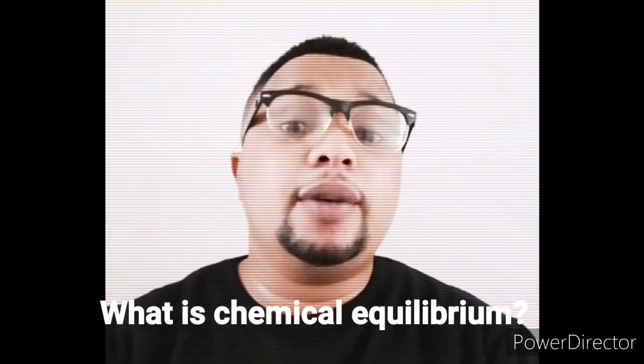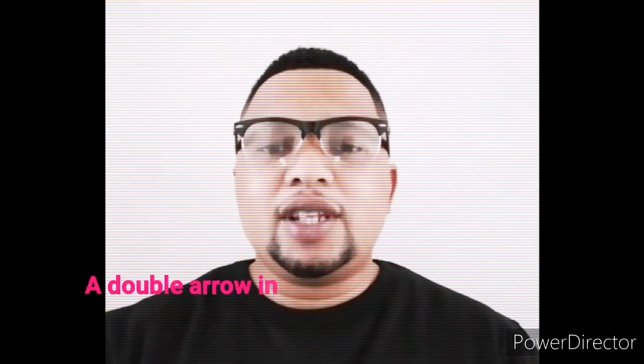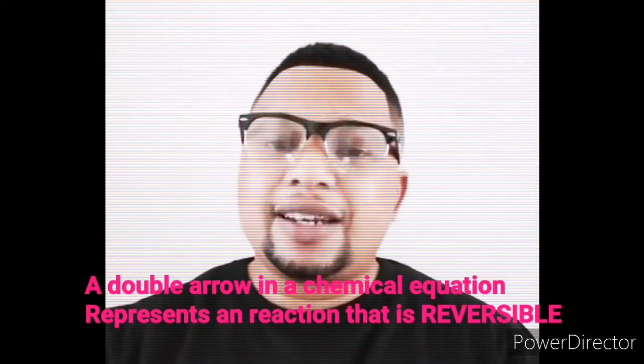What is chemical equilibrium? By now you would have covered rates of reaction, and you understand that a single arrow means that the reaction has to reach completion. The moment you talk about chemical equilibrium, we are going to talk about the double arrow. The moment you see an equation with a double arrow, it's an indication that the reaction is reversible.